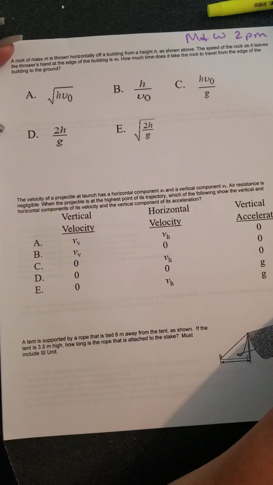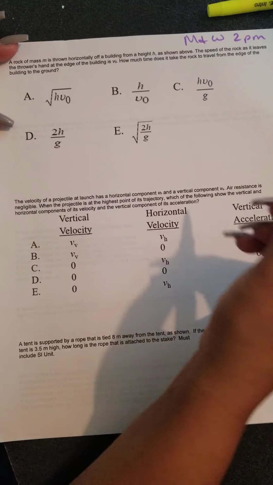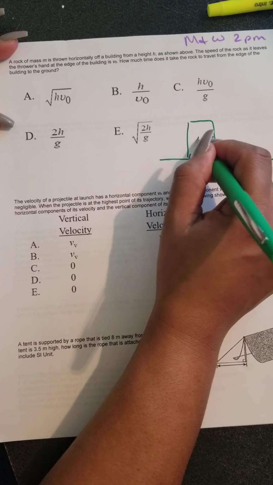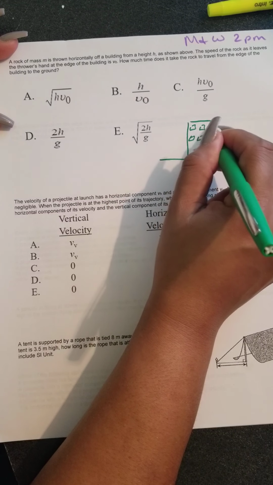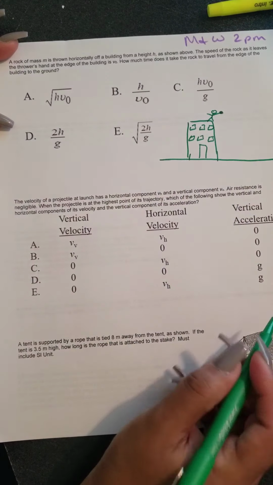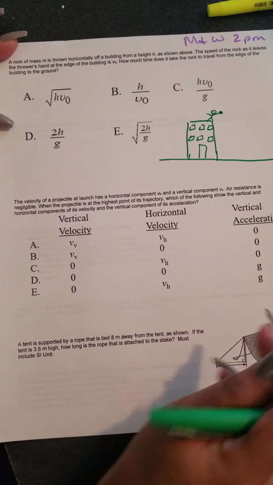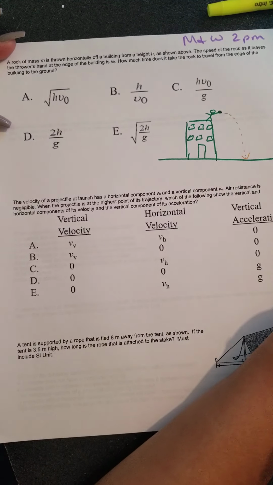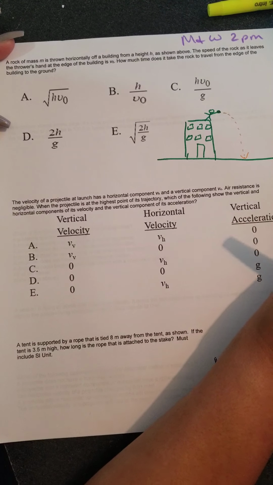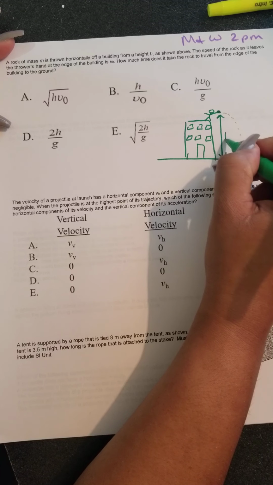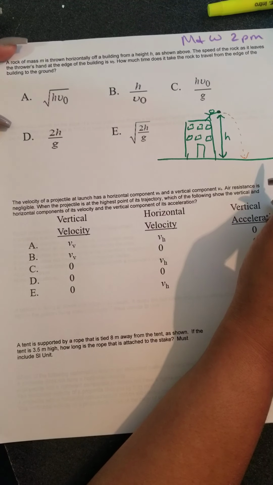Again, my suggestion is to go ahead and draw a picture of it. I'm going to have a building, going to have the ground, and I have a person on this building, and they have a rock in their hand. And they are going to throw this rock off the building. They told me that the height is H. So from here to here, the height is H. They told me about the mass.